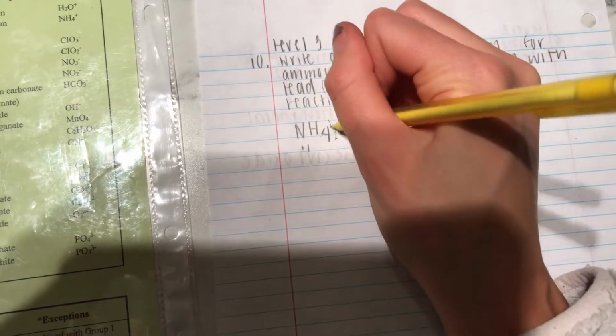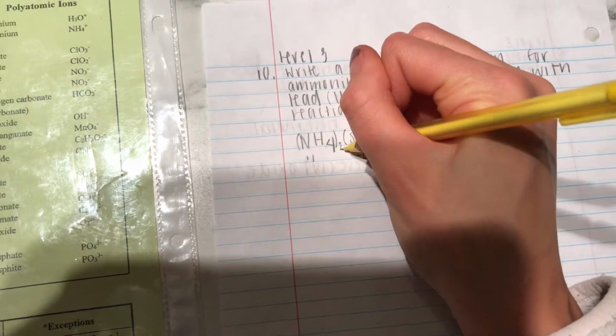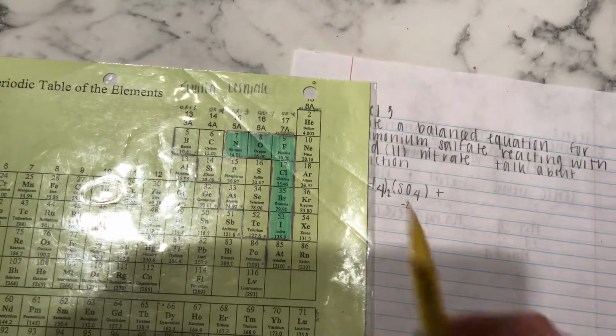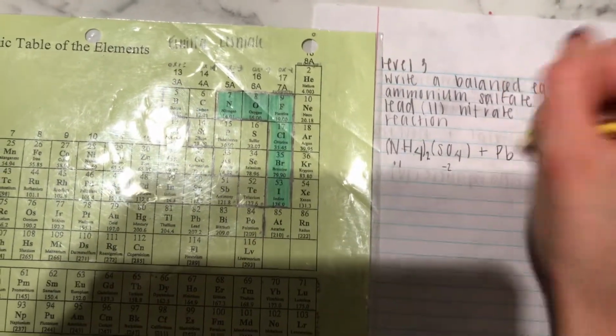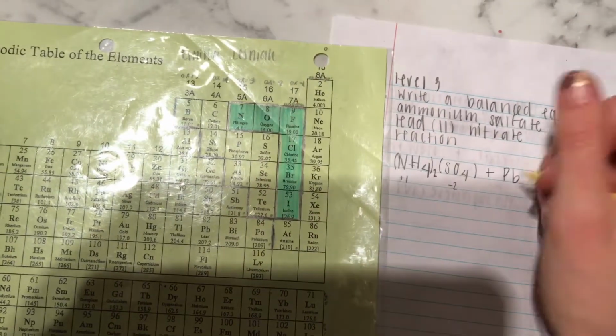So with that -2, you have to put it right here behind. I usually put parentheses around this 2, just so you know that it's like that. And you are combining it with lead, so you want to look on your periodic table. Where's lead? Lead is Pb right here. So you put Pb, and you want to see what's the charge? It has a +4.